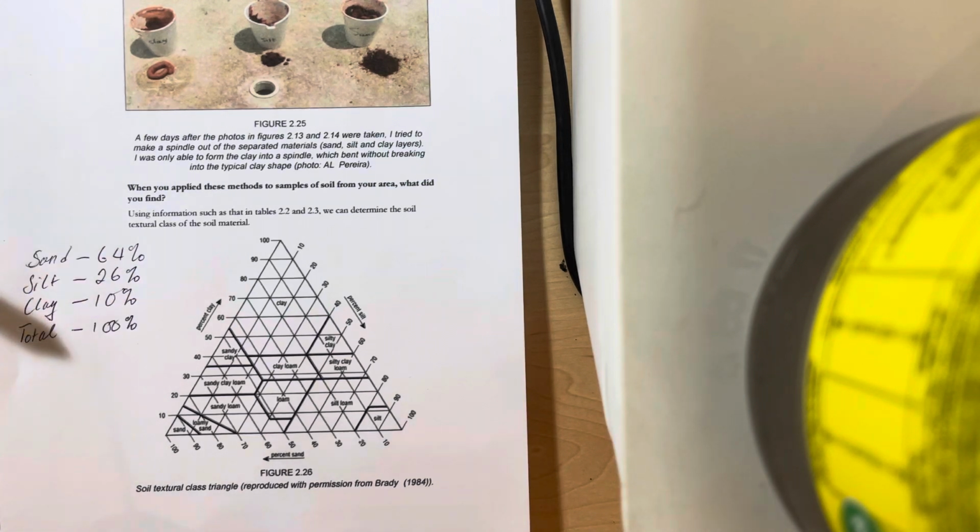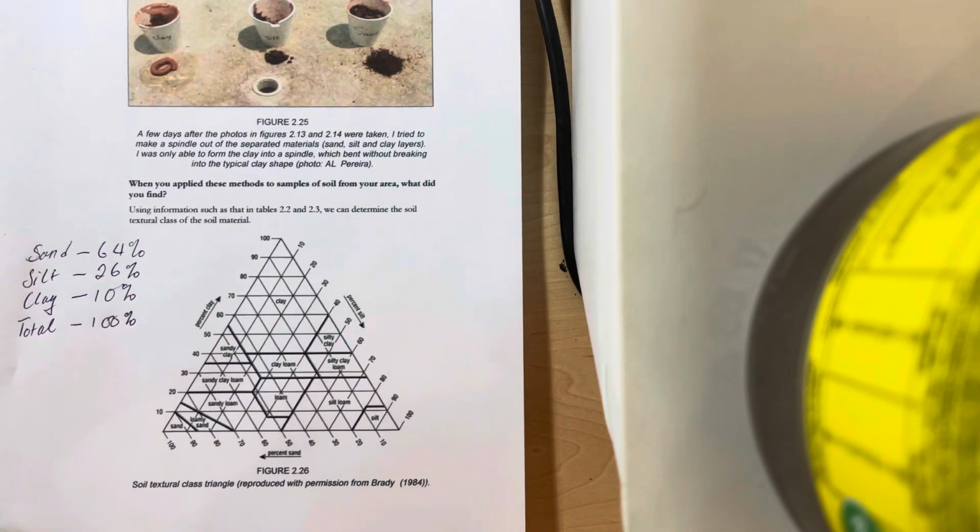Remember from the experiment we did, the assignment that we submitted, you must have a total of what? Of 100%. So if you add these, you get 100%. And then the question is, how do you determine the textural class of the soil? So if it's 64%, it says 64% sand.